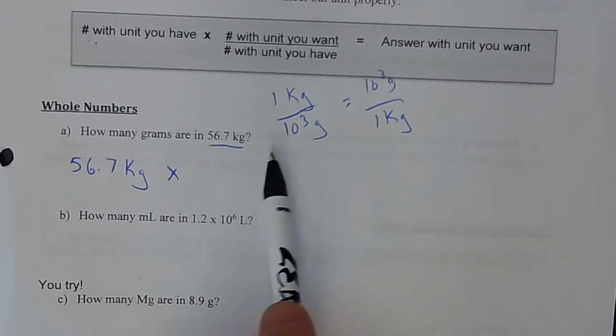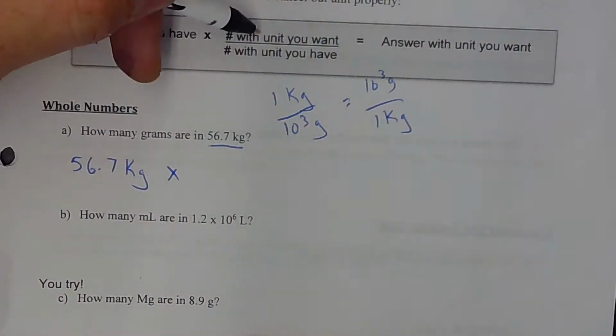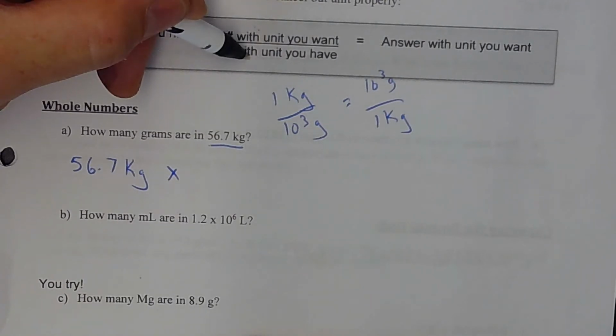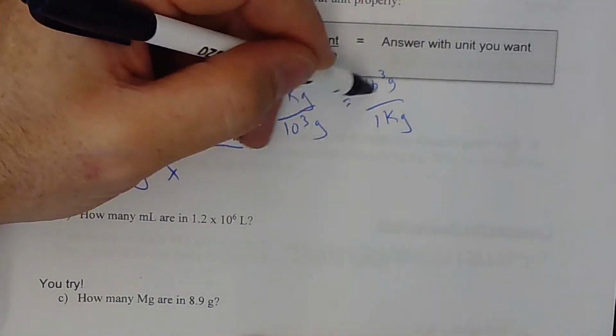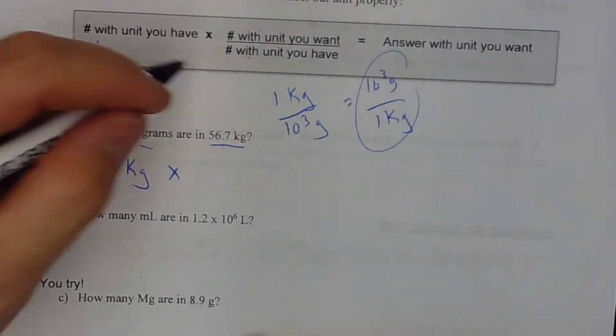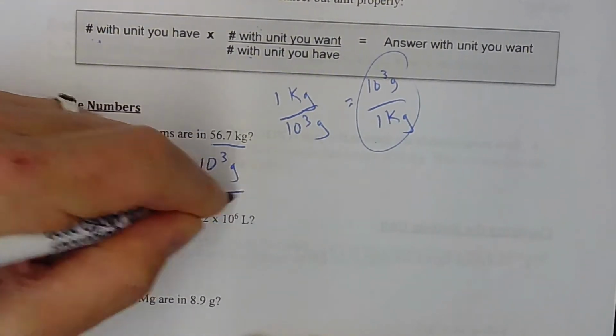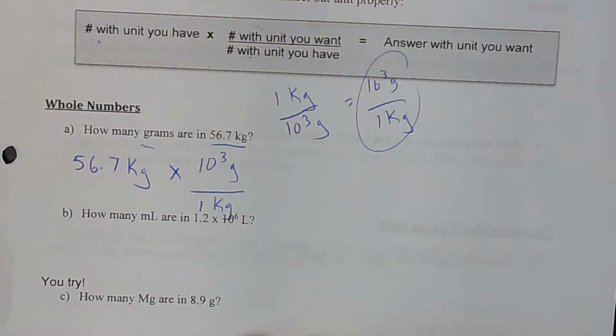We want to use one of these to get what we want. The unit that you want is on top, the unit you have is on the bottom. We want grams, so we're going to use 10 to the 3 grams over 1 kilogram. That's our conversion factor.